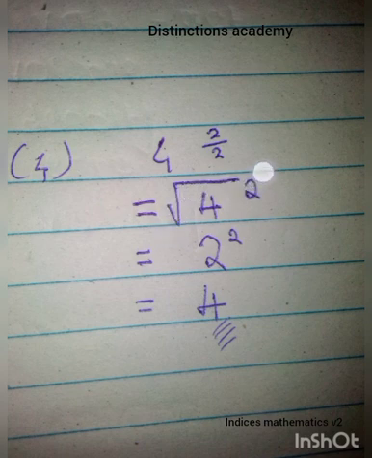And then the number which is going to determine the power is the numerator. Therefore the square root of 4 to the power 2. What is the square root of 4? It is 2. So 2 to the power 2, and the answer is 4. This is how we answer most or the majority of the indices questions in the exam.